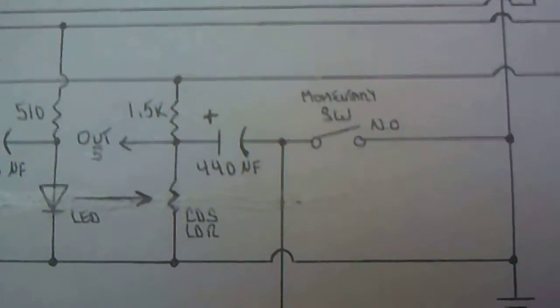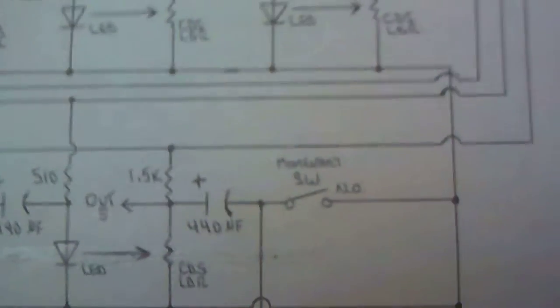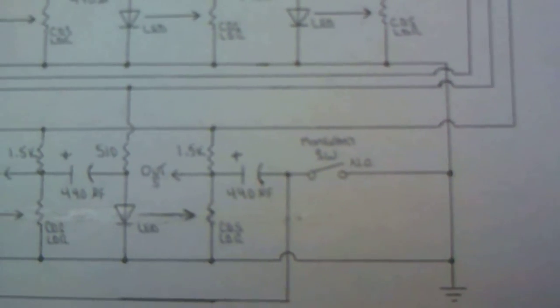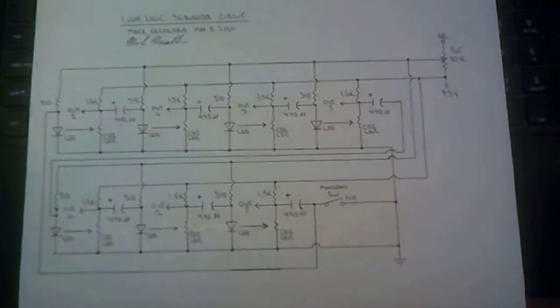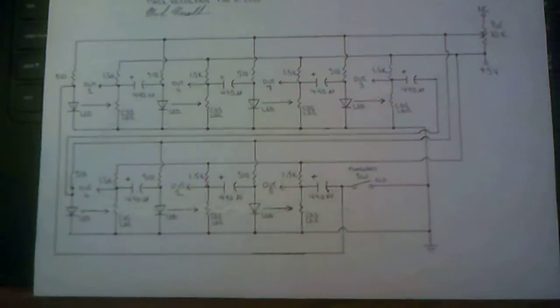The switch is kind of optional. Sometimes when you start the circuit up, it will hang up and not oscillate, and you have to ground one of the cells in order to get it to go into oscillation. Once you get that going, it's self-supporting.